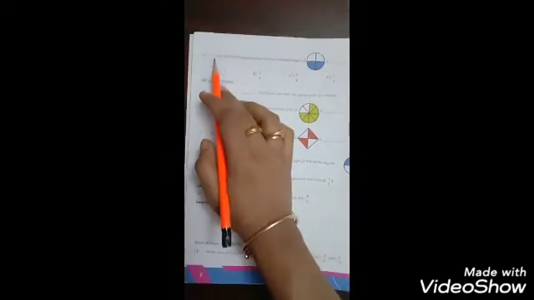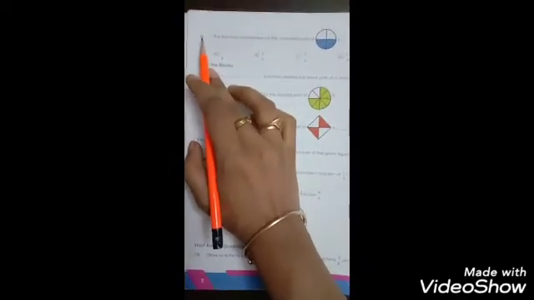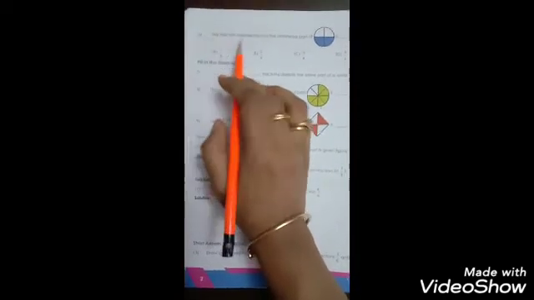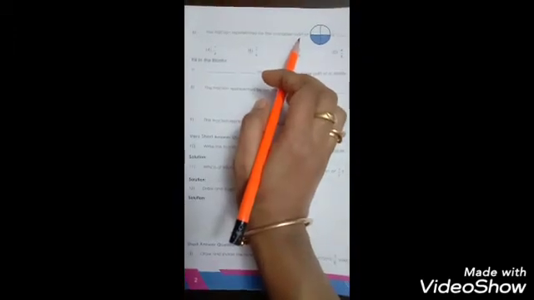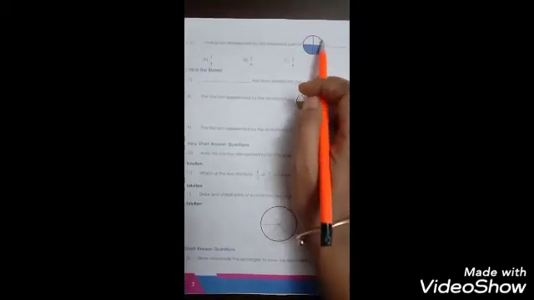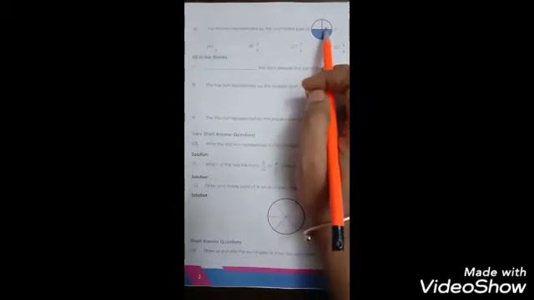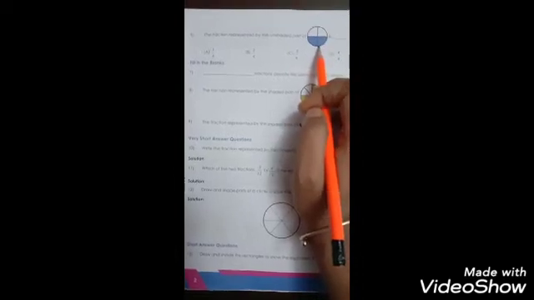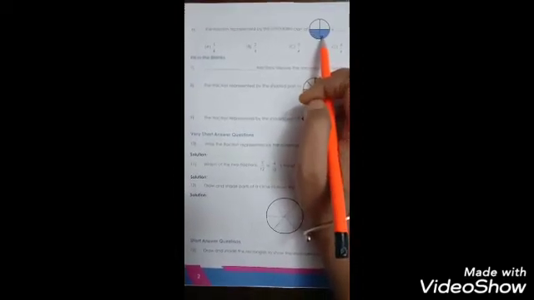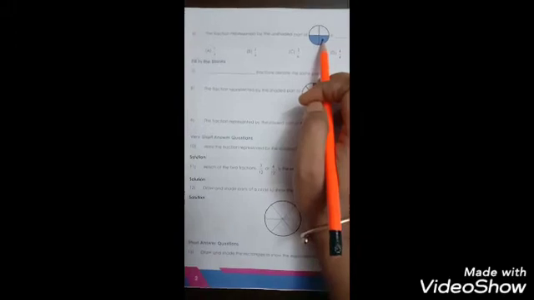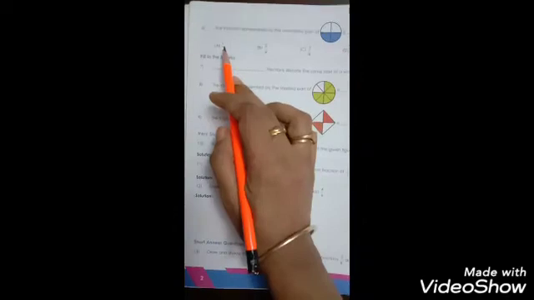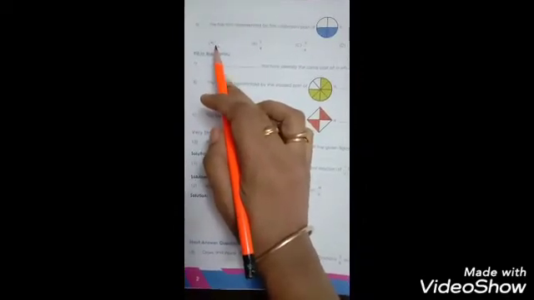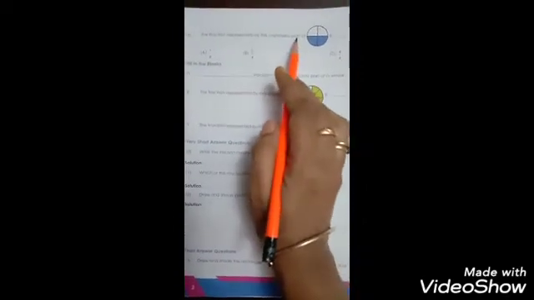So, now question number 6. Question number 6 is what? The fraction represented by the unshaded part. Unshaded part means the part which is not shaded of the circle is dash. Now look at the circle. Observe this circle. This is divided into how many parts? 4 parts. Out of 4 parts, how many parts are shaded? 2. How many parts are unshaded? 2. So from the options, you have to find out the fraction represented by the unshaded part.